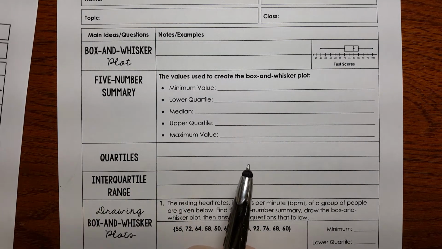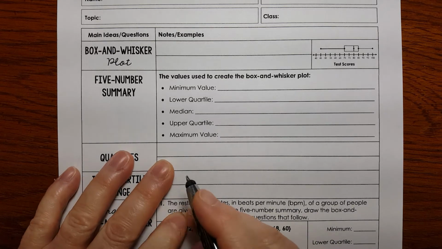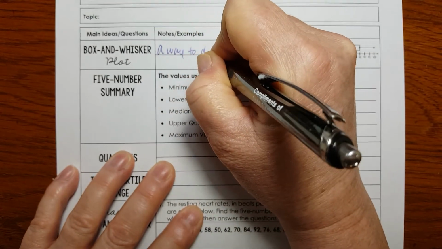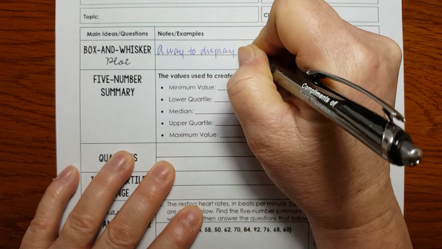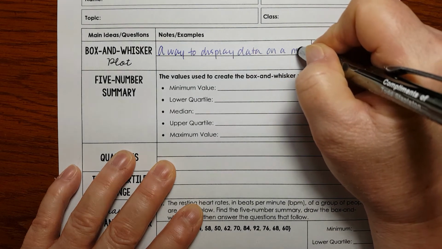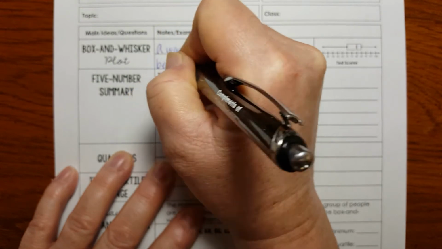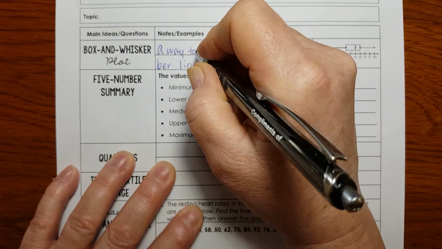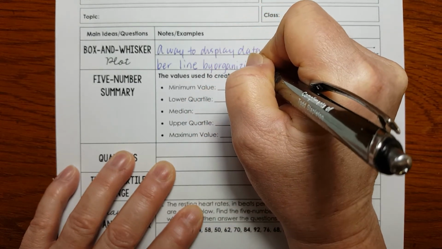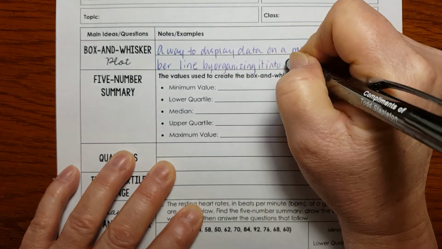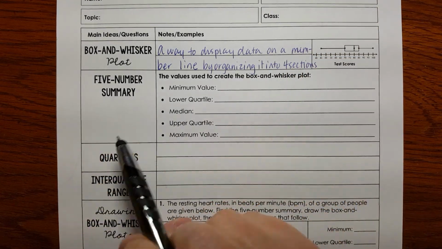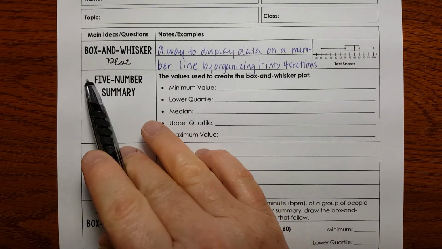The first thing we want to talk about is what the heck is a box and whisker plot? It is a way to display data on a number line by organizing it into 4 sections. In order to make a box and whisker plot, we need a 5-number summary.